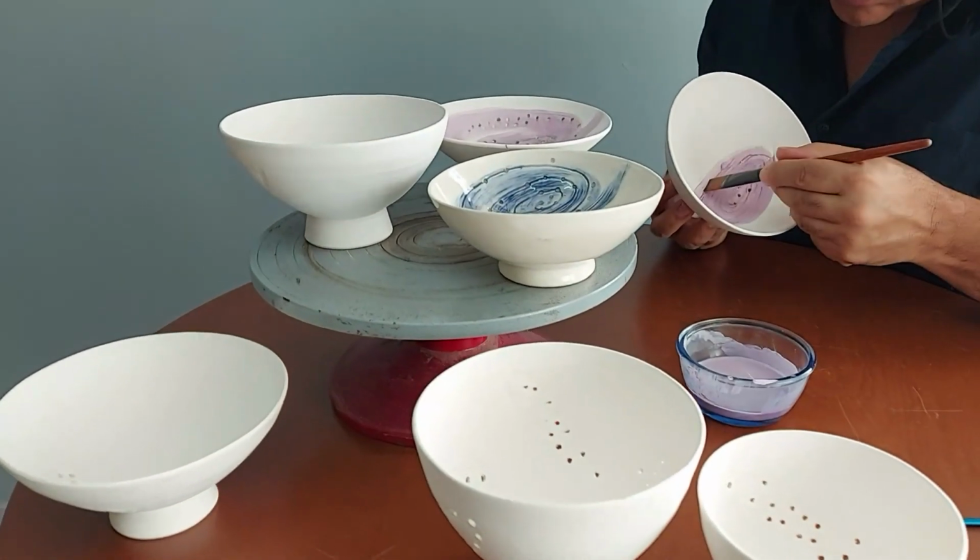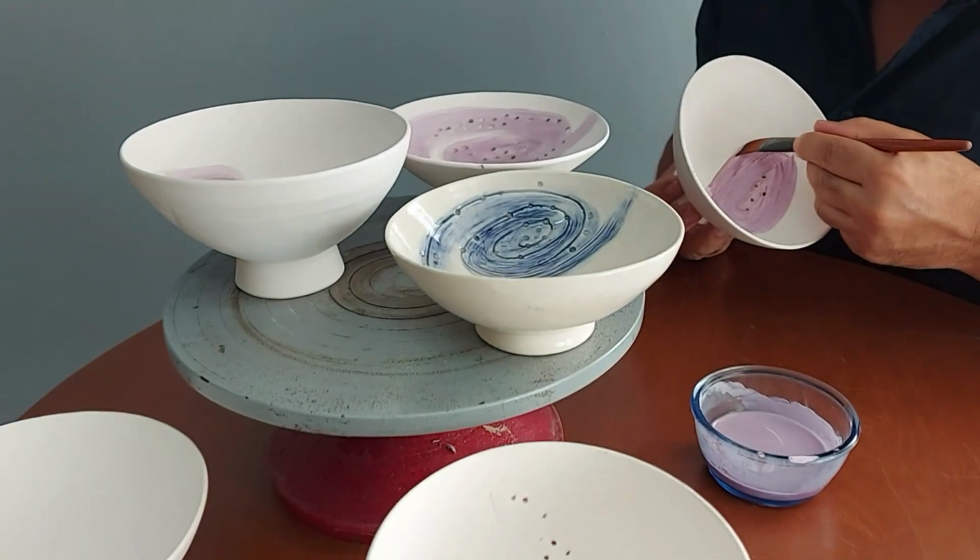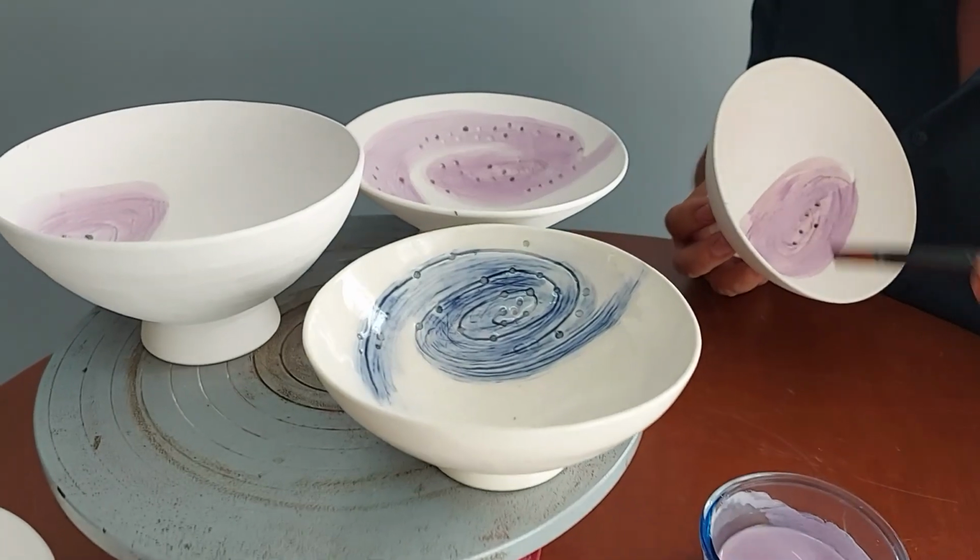After bisquing, I painted the design surroundings with cobalt glaze for more attractiveness.